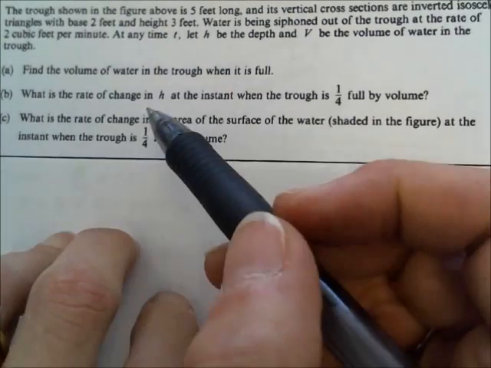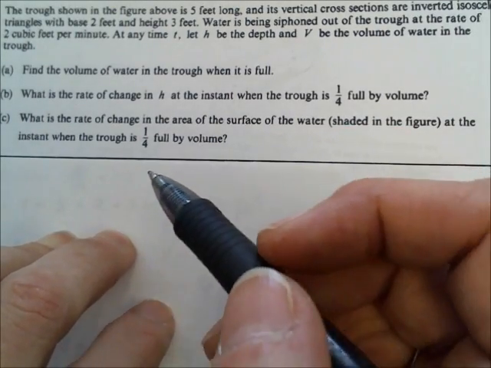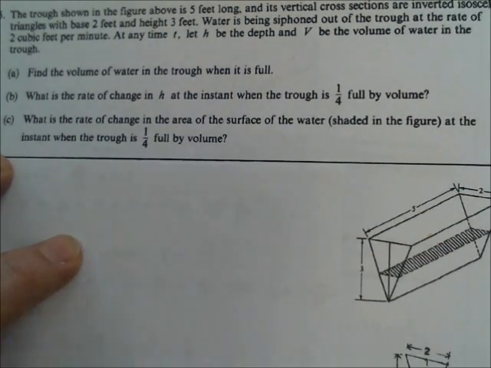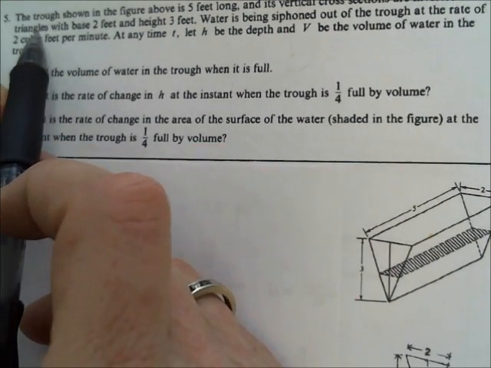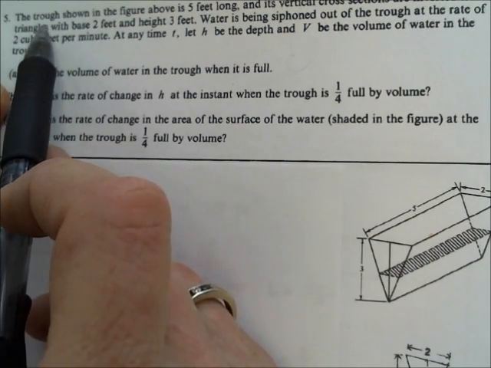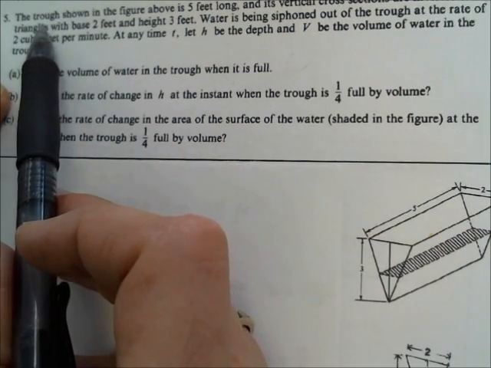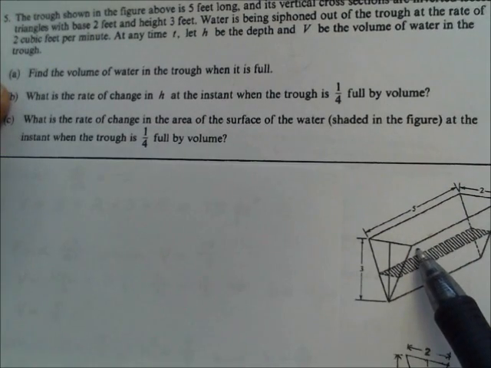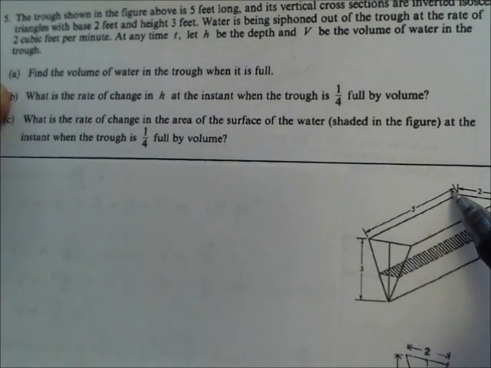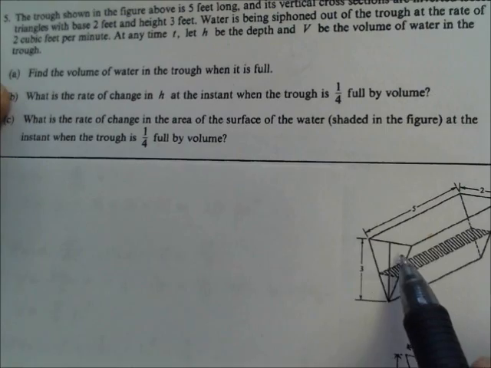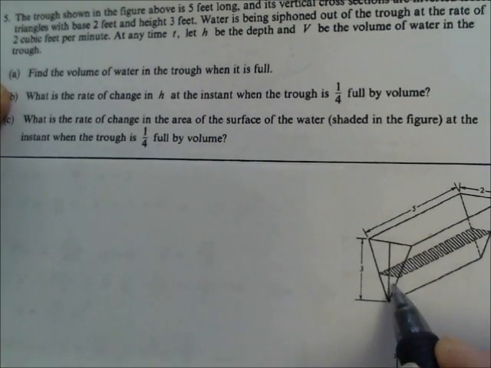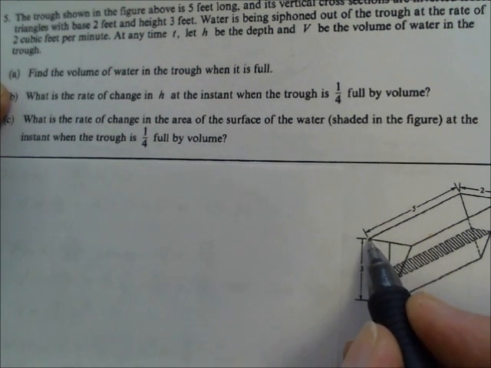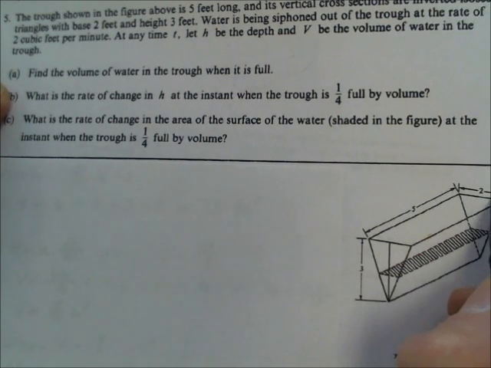Here's another related rates example that has to do with similar triangles, and this is a trough question. Not sure if you're familiar with a trough, but they've got a nice picture of it down here. The trough shown in the figure is 5 feet long. Its vertical cross sections are inverted isosceles triangles. So here's the isosceles triangle that they're talking about. Inverted just means it's upside down. And it says it has a base of 2 feet, so it's indicated here as 2 feet.